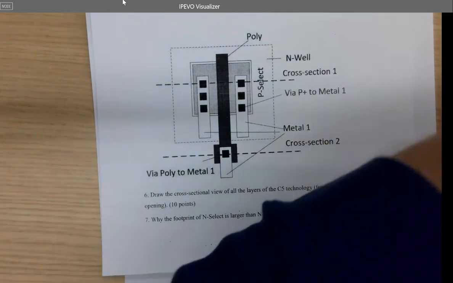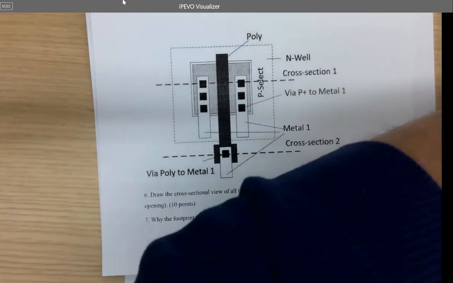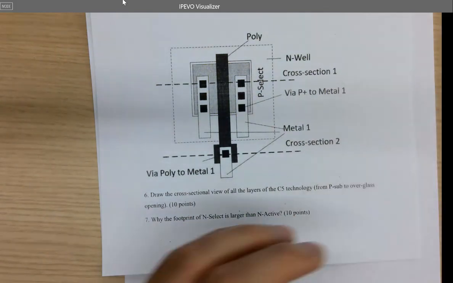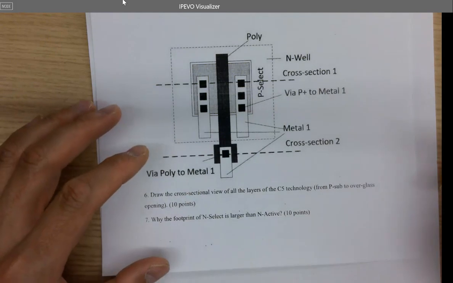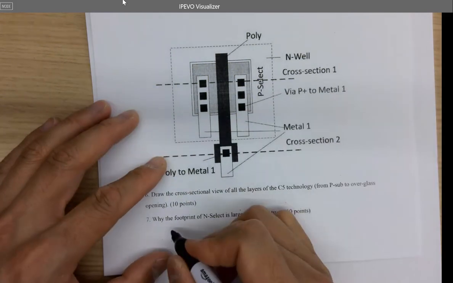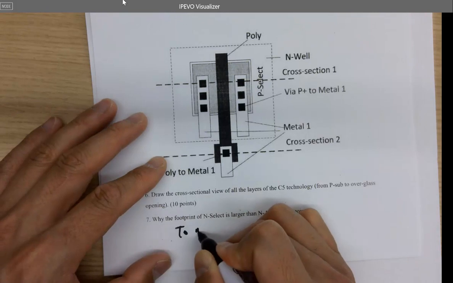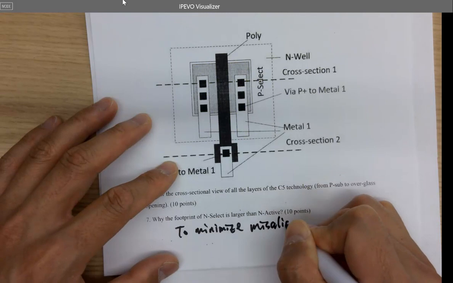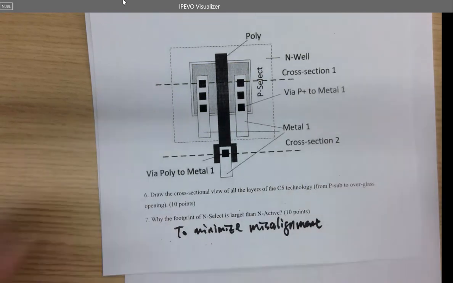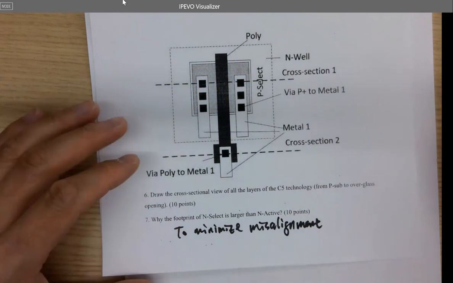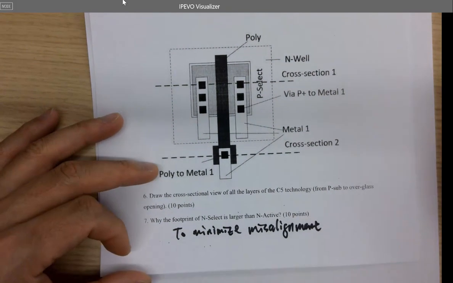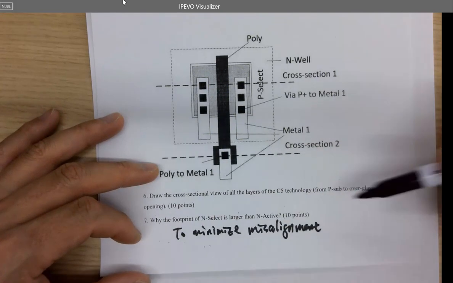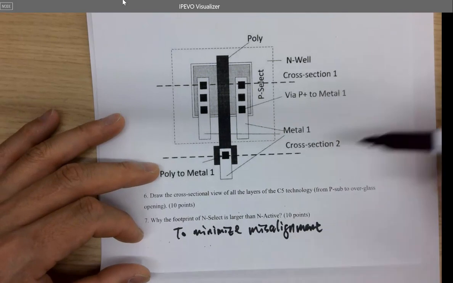If you refer to the notes, I actually wrote it on the notes, I think. Why is the select area bigger than the active area? To minimize what? Misalignment. Okay. But do we understand what that means? Everyone can read that answer, right? If you do understand, you can say to minimize the misalignment, but to understand what's going on.